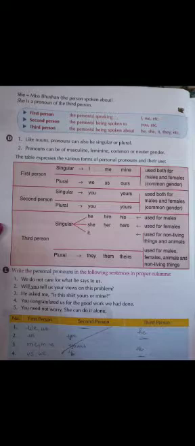In the second one, will you tell us your views on this problem? Your pronouns are you, us, and your.